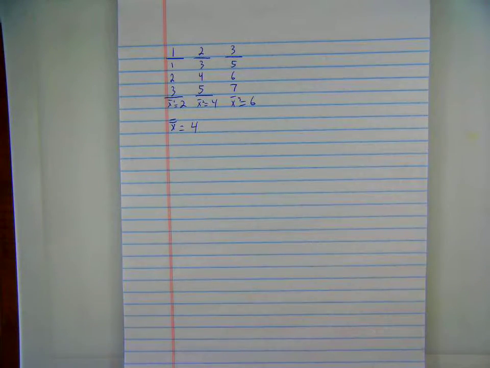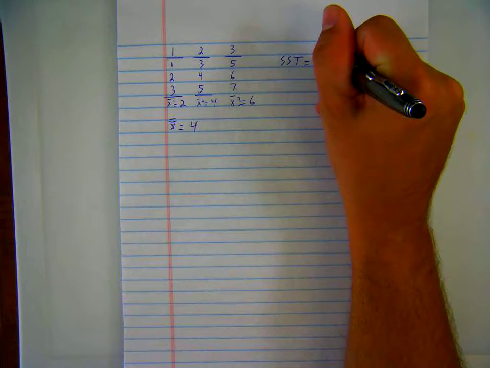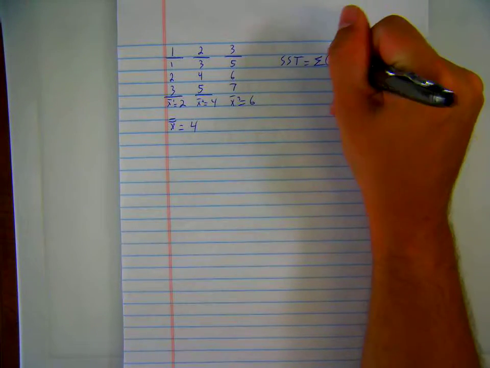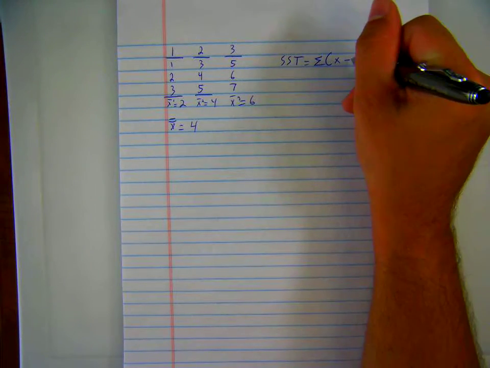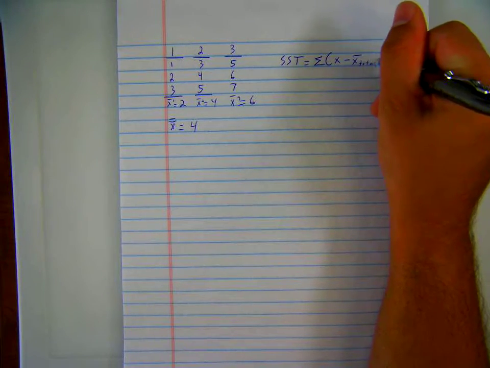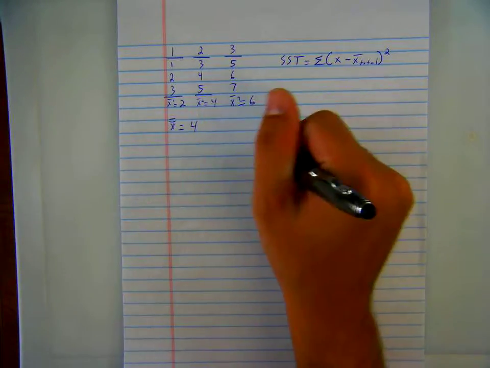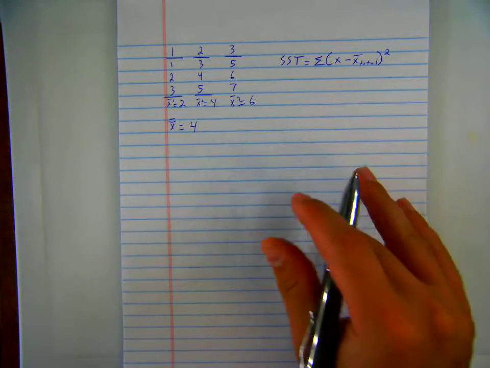So the first one to calculate is the sum of squares for the total, or the SST. The formula for that is the sum of x minus the mean of the total, and that is squared. So, first thing we need to do is set up our formula. We are going to basically do like we did with standard deviation. We're just plugging in our numbers at this point.